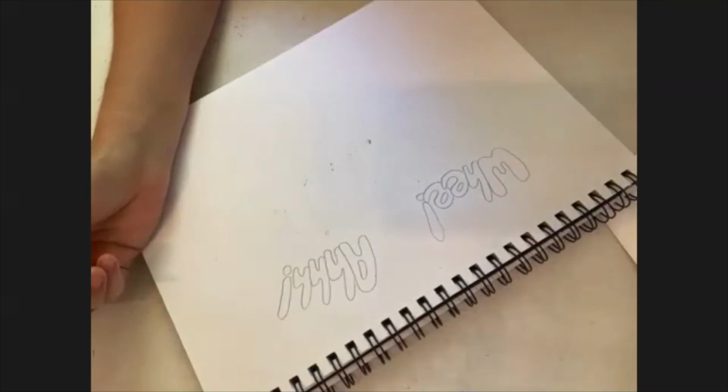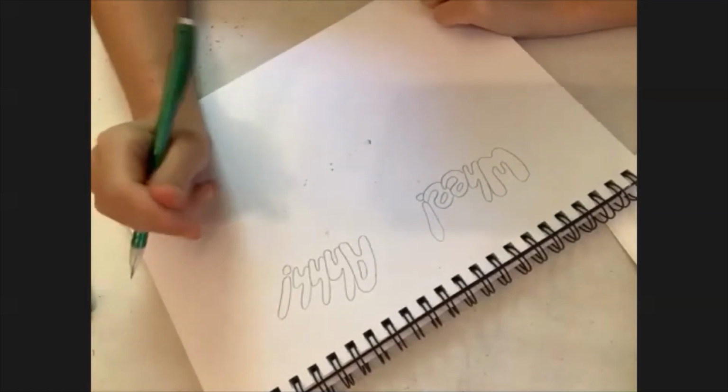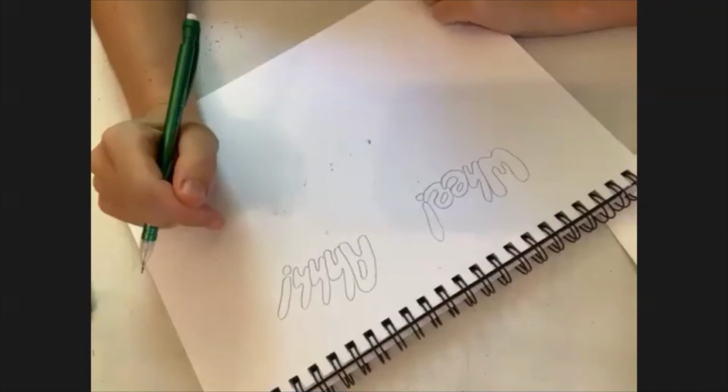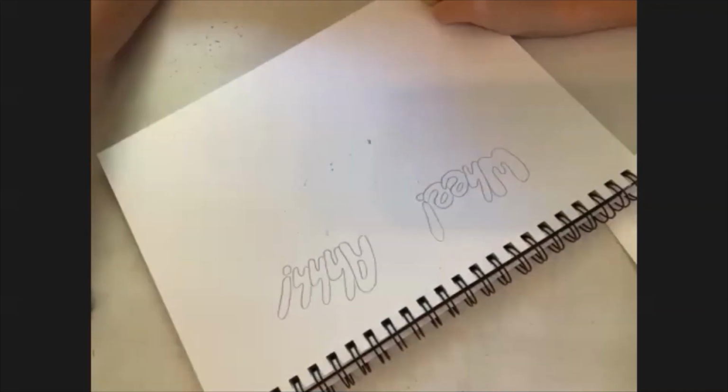So when you're writing all the dialogue in your comic book, be sure to write all in capital letters and make sure to leave room for your little sound effects in your comic book picture.